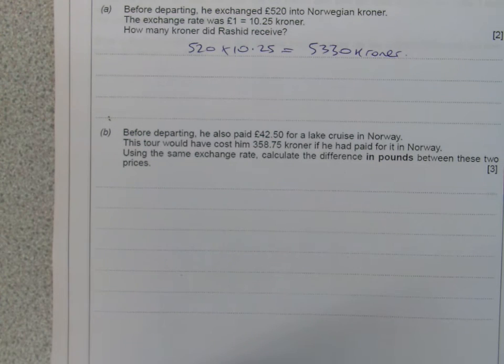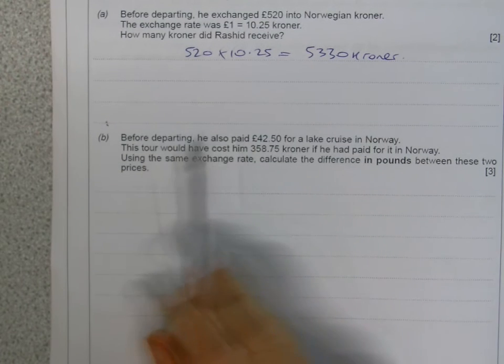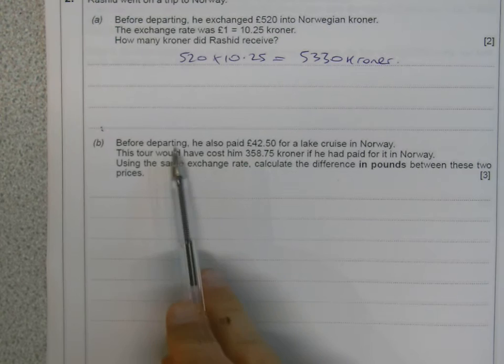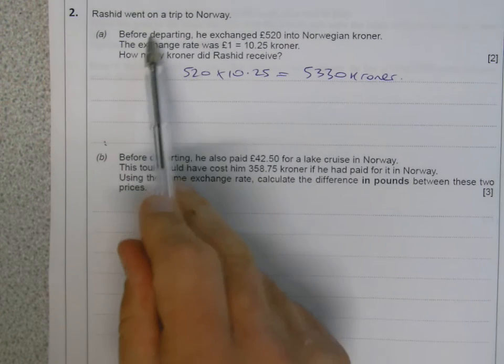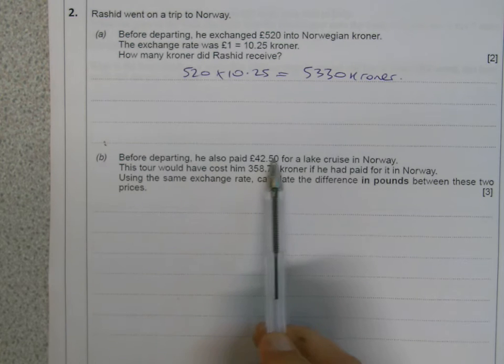Before departing, he also paid £42.50 for a lake cruise in Norway. This tour would have cost him 358.75 kroner if he had paid for it in Norway. Using the same exchange rate, calculate the difference in pounds between these two prices. So it's quite wordy here, but if you take your time over it, maybe read it again. What it's saying is before departing, in other words, before he actually goes on the trip to Norway, he paid for the lake cruise.